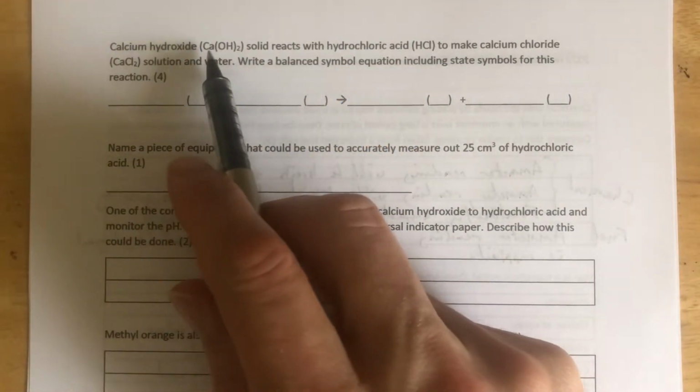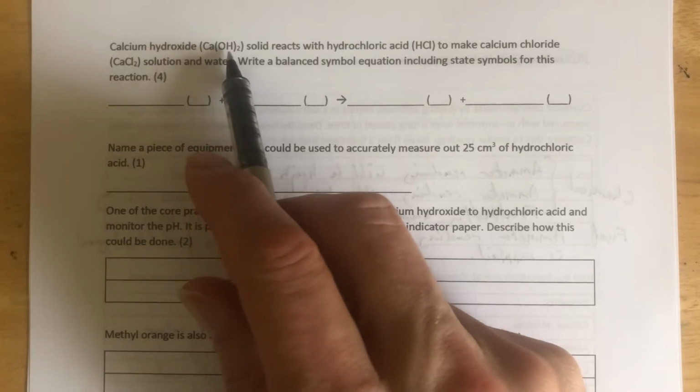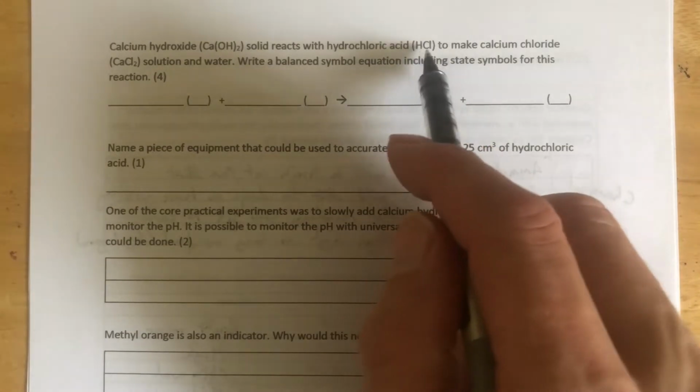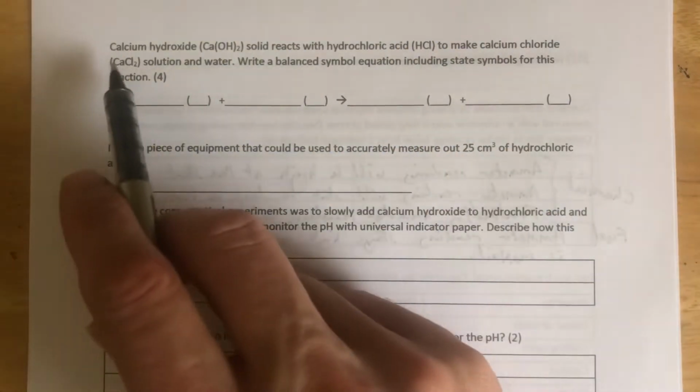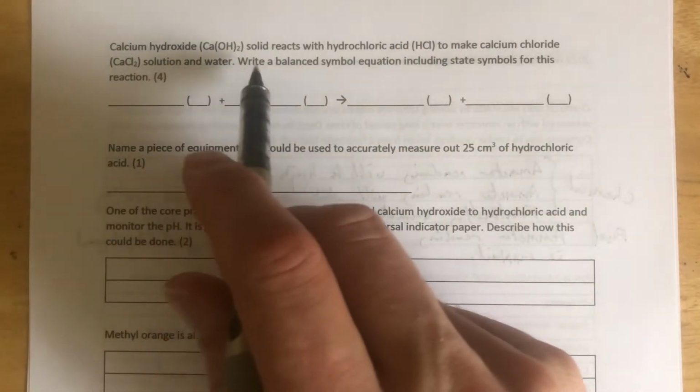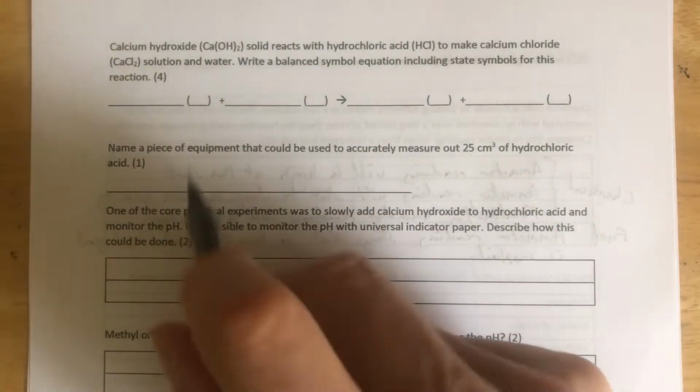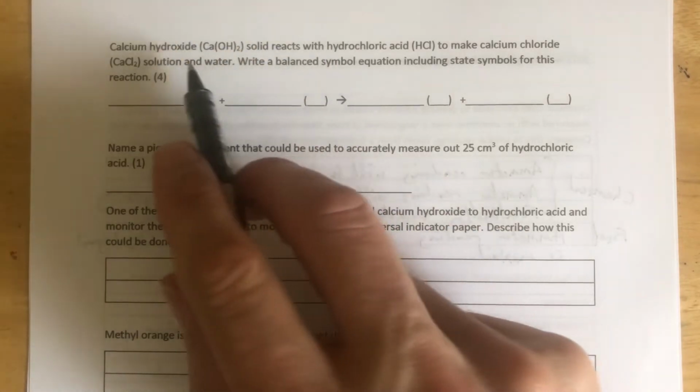Calcium hydroxide, we've got the formula there, Ca(OH)2. So calcium hydroxide solid reacts with hydrochloric acid, HCl, to make calcium chloride, CaCl2, a solution, and water. Write a balanced symbol equation including state symbols for this reaction. Okay, so we've got a lot of the symbols here, so we just simply need to use them.